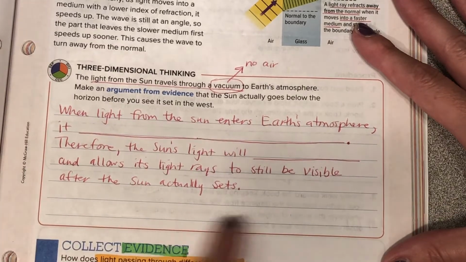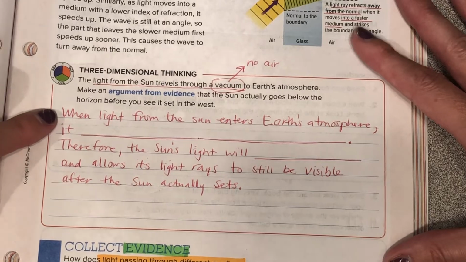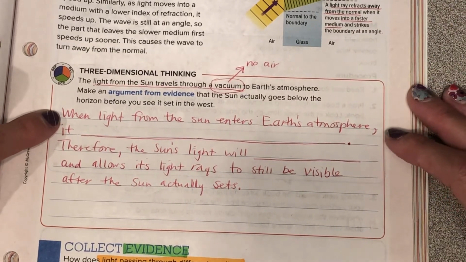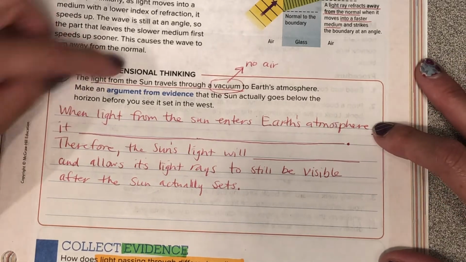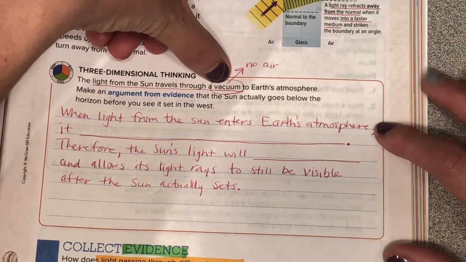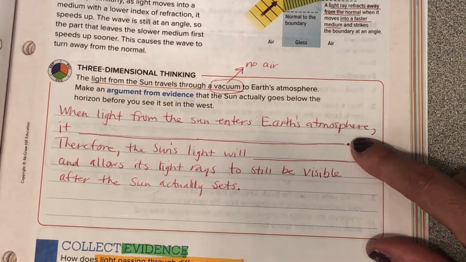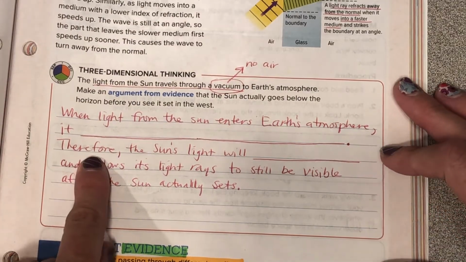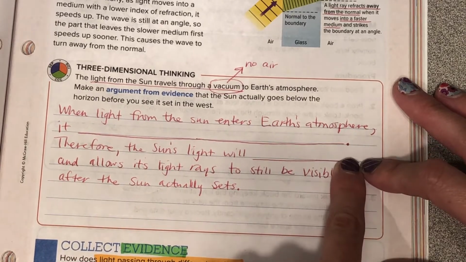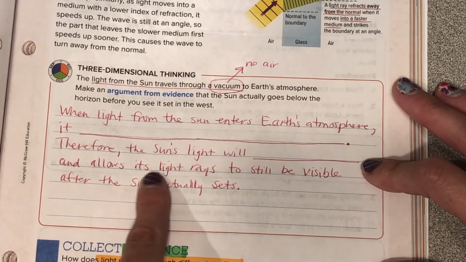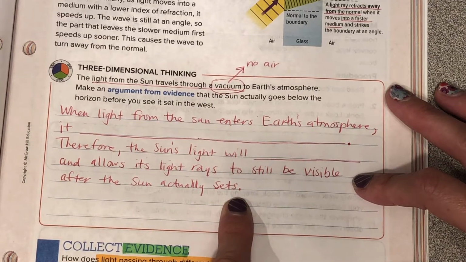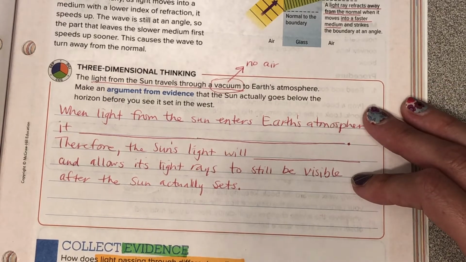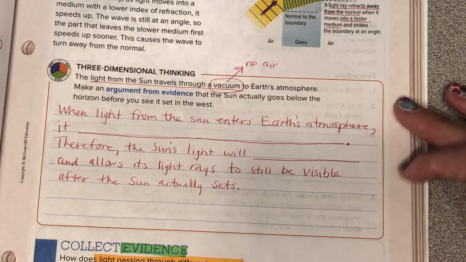So you can use my frame or you can come up with your own sentences, but I framed it as, when light from the sun enters the Earth's atmosphere, what does it do? What do you know that it does as it enters the Earth's atmosphere from being a vacuum where there's no air and then it enters Earth's atmosphere where there is air? What's happening? What does it do? Therefore, the sun's light will do what? What's the light going to do? Which allows its light rays to still be visible even after the sun is actually set. Actually set, it's gone. It's behind, over the horizon, but it looks different to us. We can still see it. Okay, so I'll leave that there for a moment.